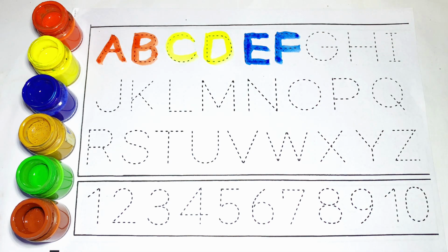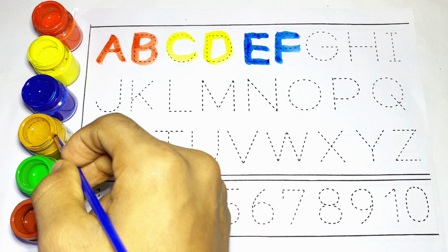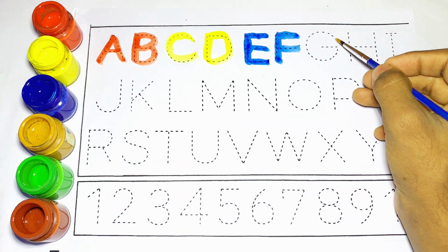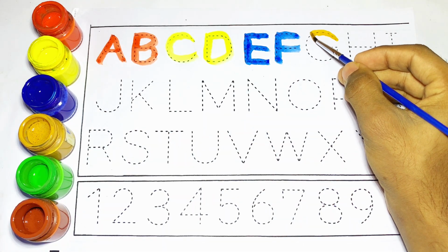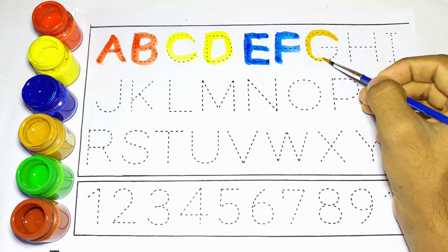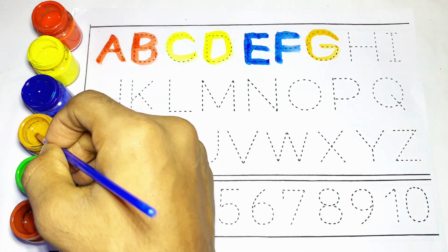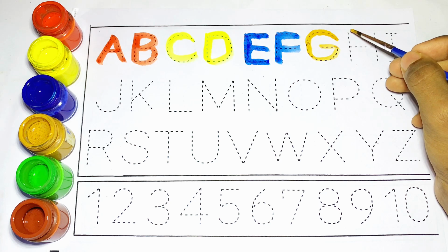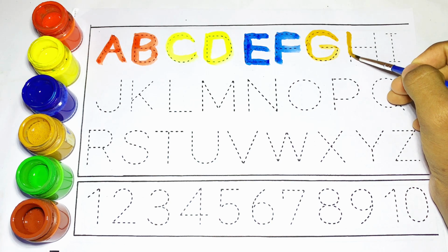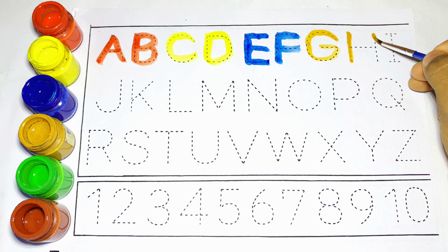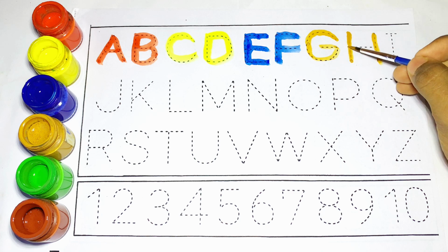Kids now draw G. G for God, G for glass. The alphabets of G. And use yellow ochre color. Kids again use yellow ochre color and draw H. H for hand, H for helicopter. The alphabets of H.